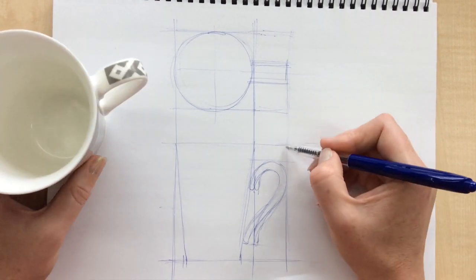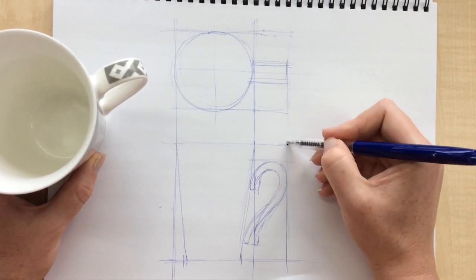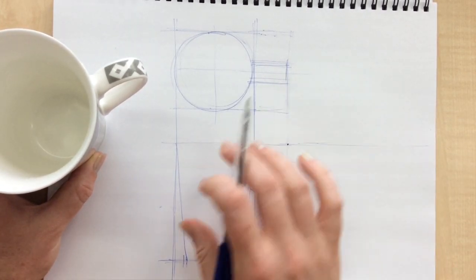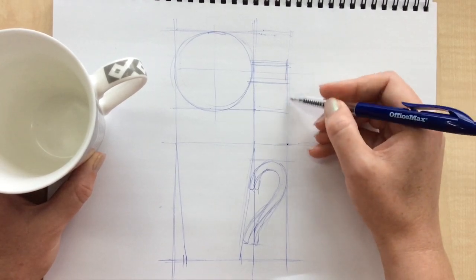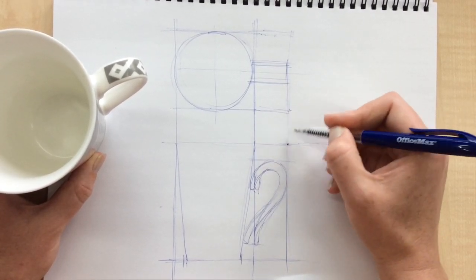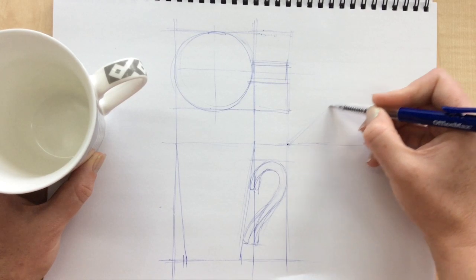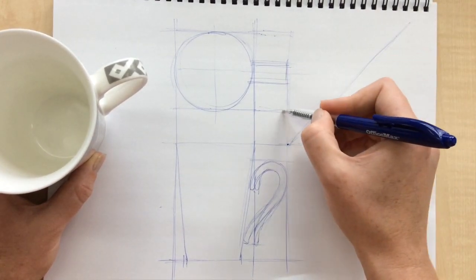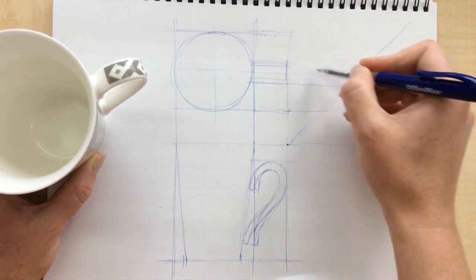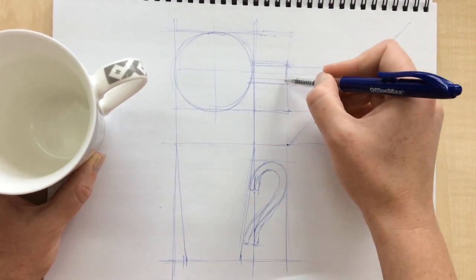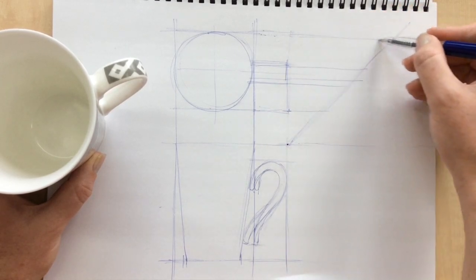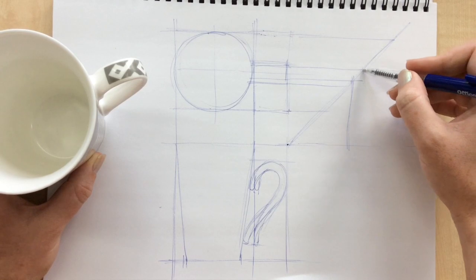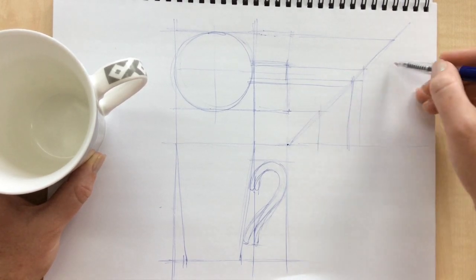And then from this corner here, which is the kind of connection between the center elevation or front view and the edge of the plan, I'm going to do a 45-degree line. Because if I take all of these bits of information, I can take them through the 45-degree line, and where they intersect, they're going to change direction and go vertical.